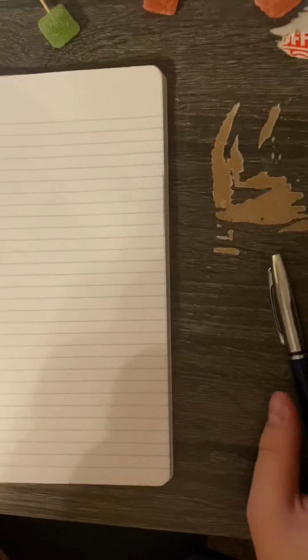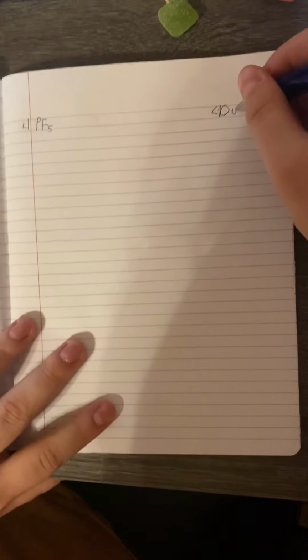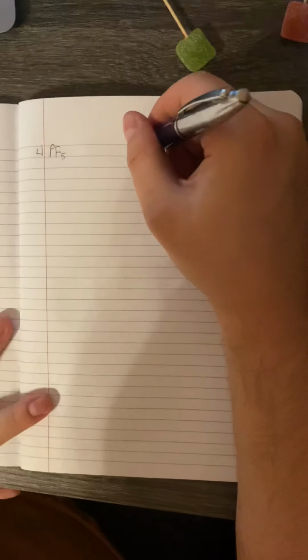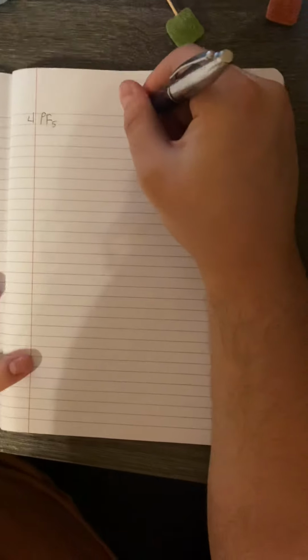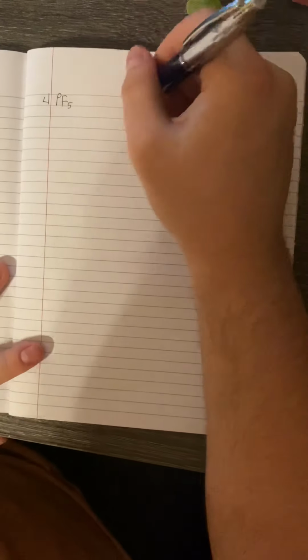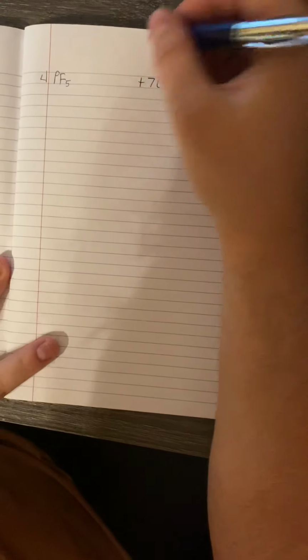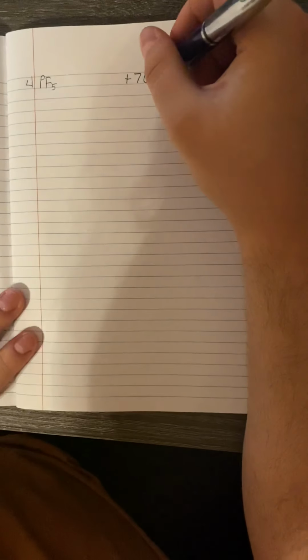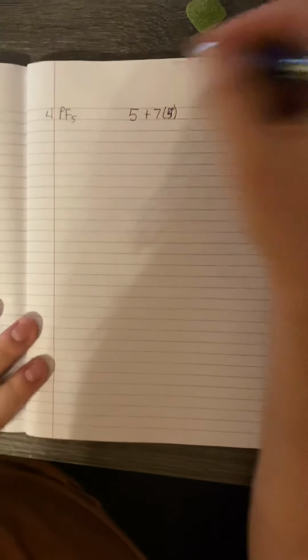Next molecule is going to be PF5, and this one has a whopping 40 valence electrons. So we get this from fluorine, which is 7 times 5 is 35, so phosphorus must have 5 valence electrons. Oh, my mistake, it's actually 5.